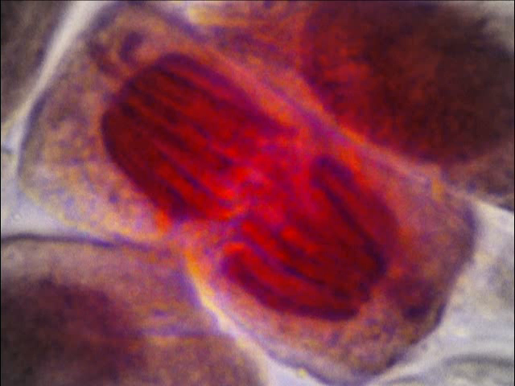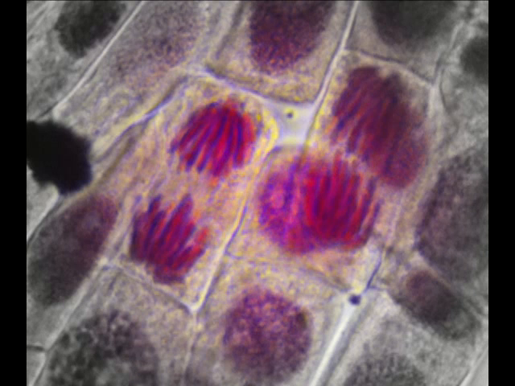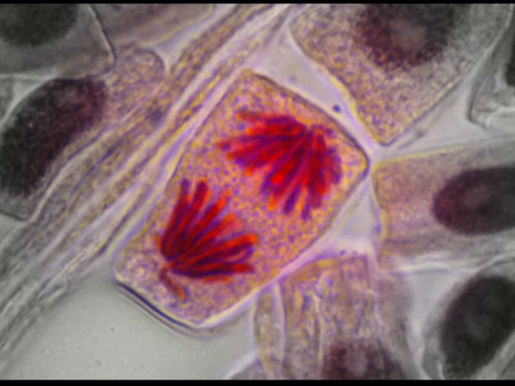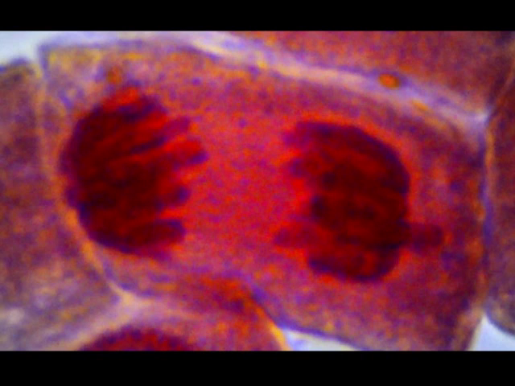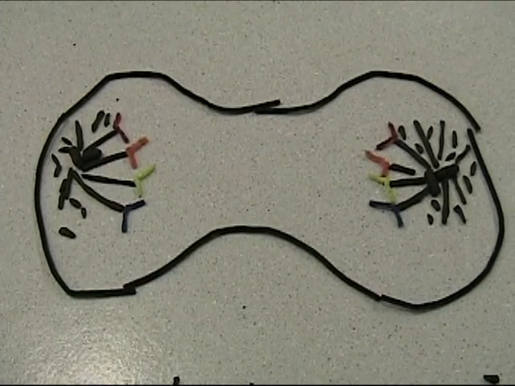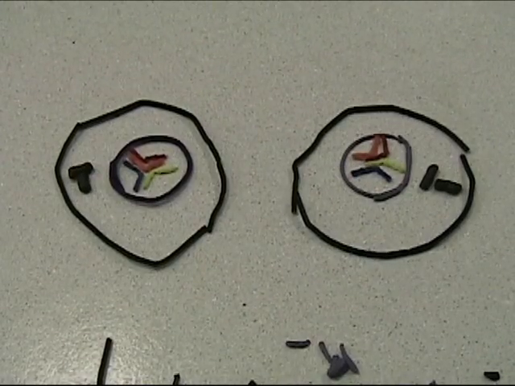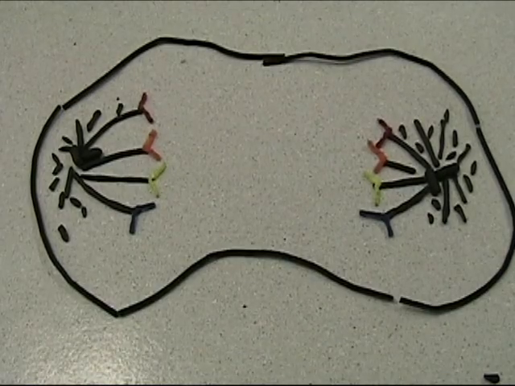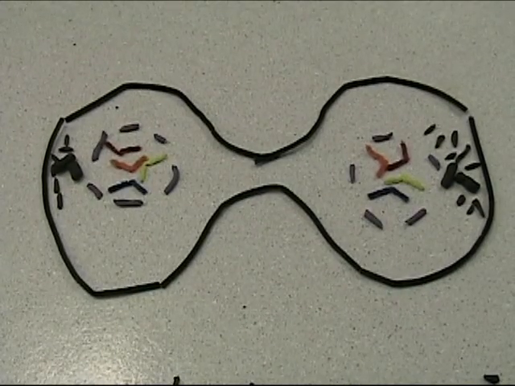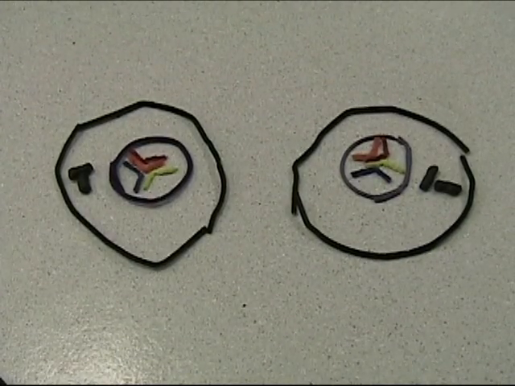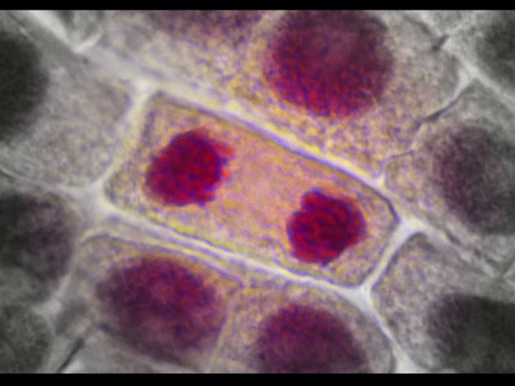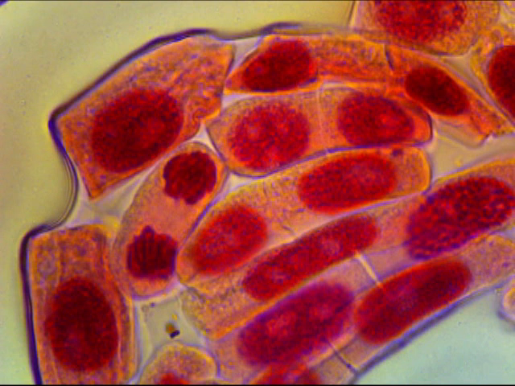Here we see some pictures of cells in the separation stage of mitosis. The final stage of mitosis is the division stage. When the chromosomes are separated to each side of the cell, the membrane pinches in, separating two cells, and a nuclear membrane is reconstructed to house the chromosomes in each cell.